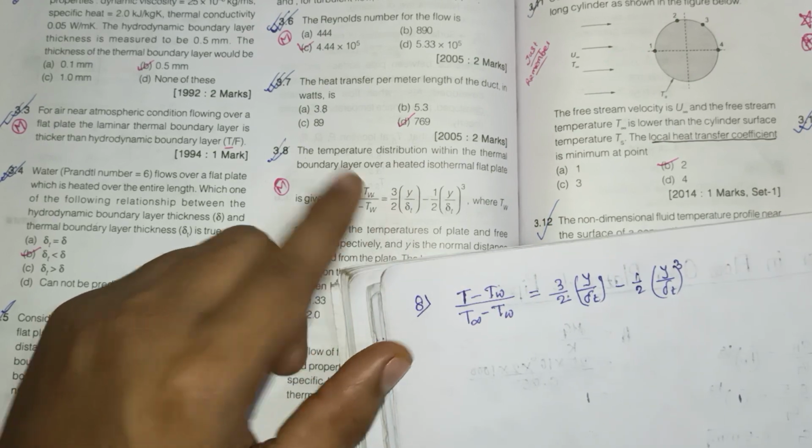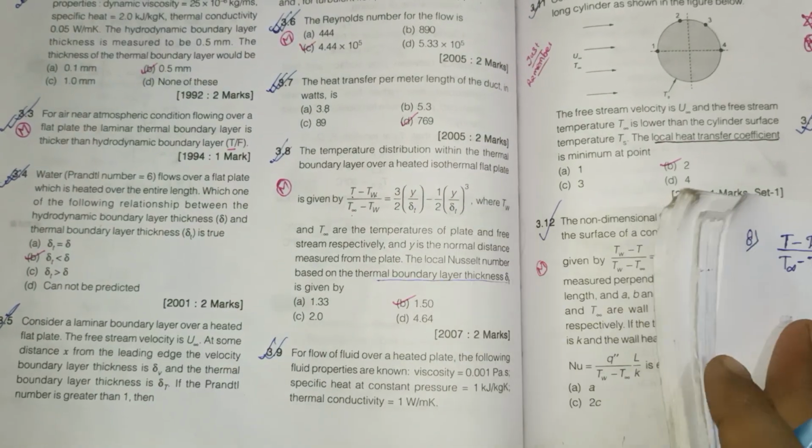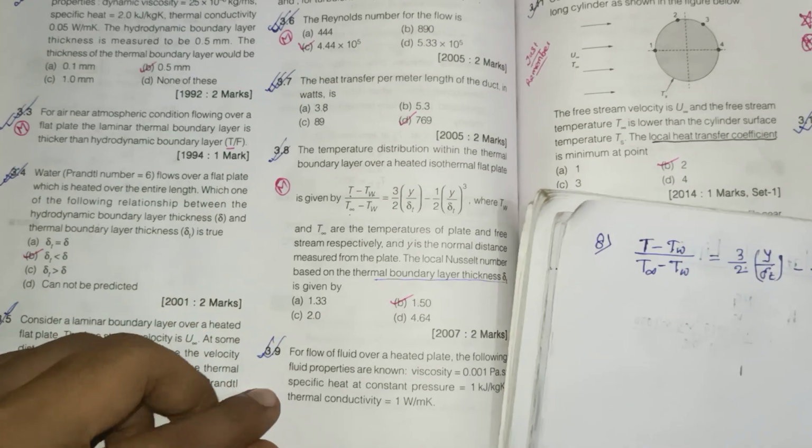So first of all, you have to calculate the Nusselt number.